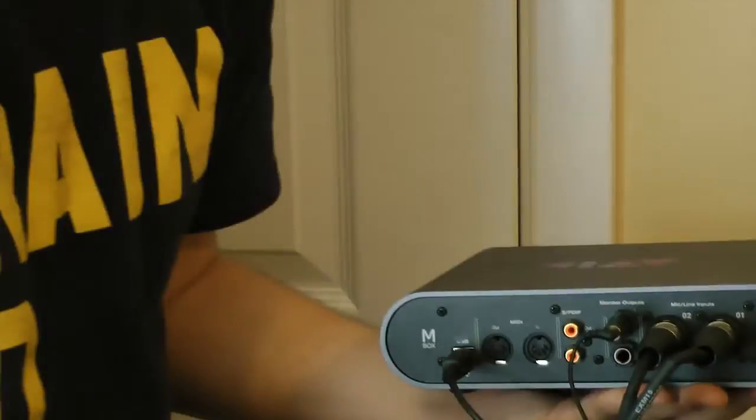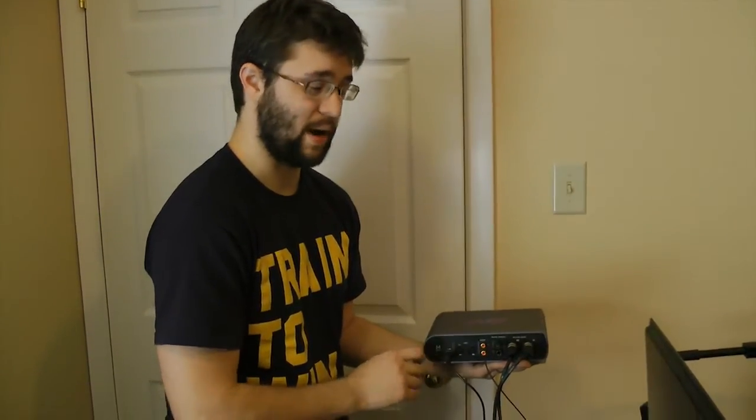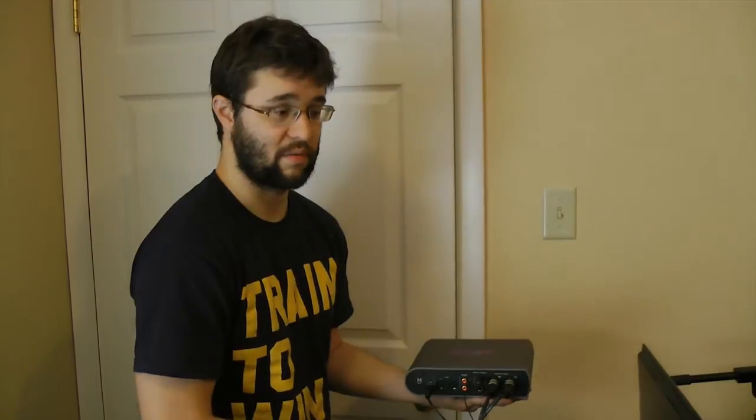When you first install this, like I said, you don't want to hook anything up, and you want to wait until it tells you to actually plug in the box itself, and then it installs all the drivers in the correct format in the correct order during the installation process.